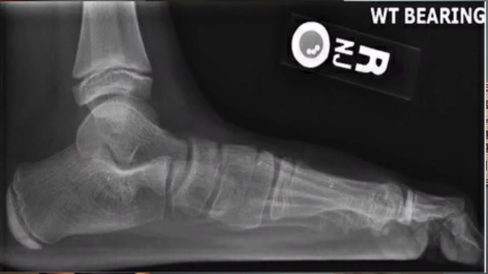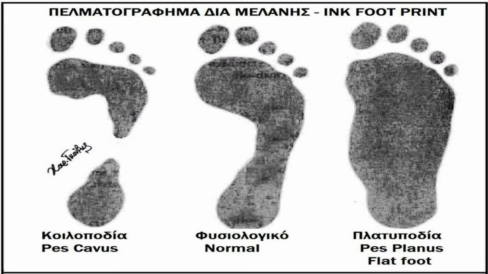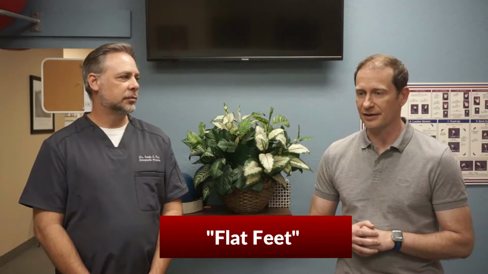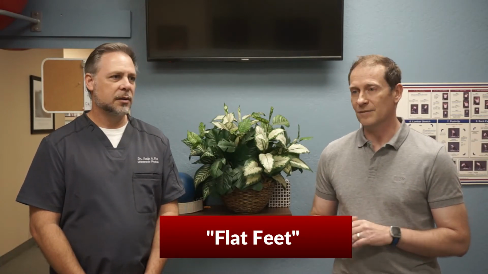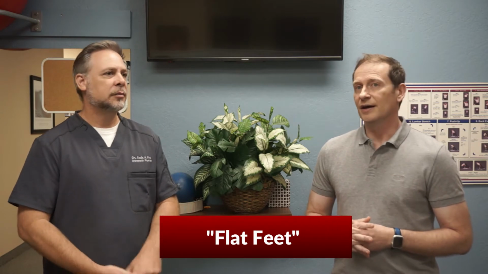First thing I'm going to talk about today is flat feet. Flat feet are when you have no arch between the heel and the ball of the foot. This could come about by way of injury or wear and tear. I actually had a client who had a genetic predisposition for it, and that can also be common.